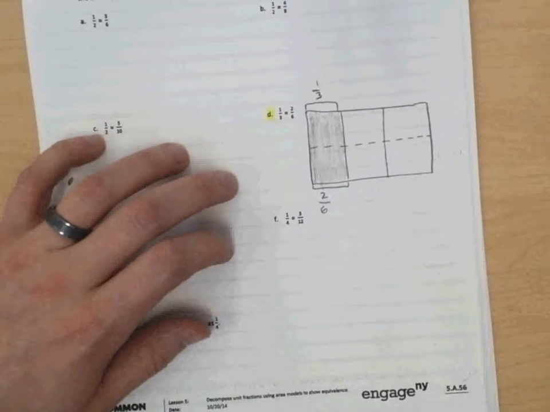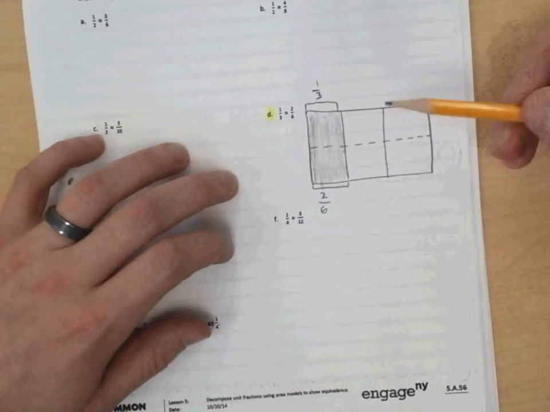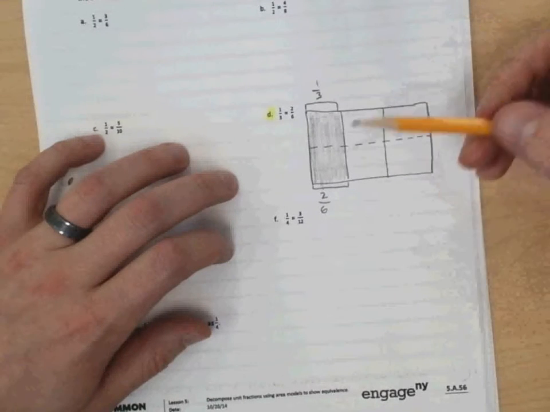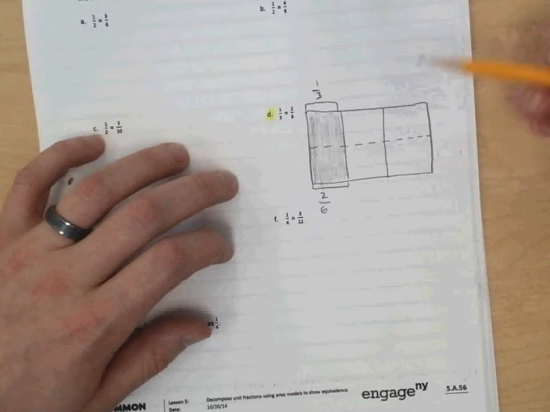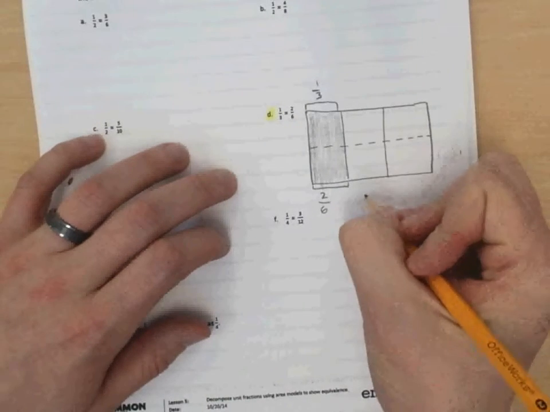And they want me to represent this decomposition as the sum of unit fractions and a multiplication sentence. Again, the vocabulary is very mature, but as we hear it over and over and over, it starts to become very clear of what is expected.